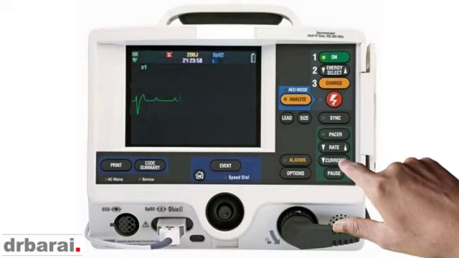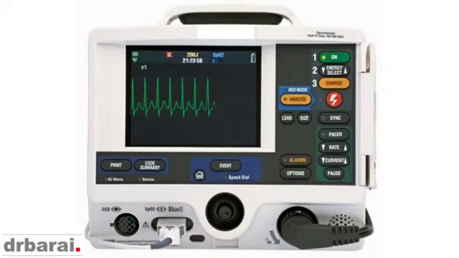Once there is a capture, I increase the current another 10 milliamps above the threshold of capture, and that is a temporizing measure of transcutaneous pacing. Obviously, these patients need to go to the ICU, CCU, or cath lab for a transvenous pacemaker or an AICD device insertion, depending on the local protocols and resources available. So this is a complete heart block. It must never be missed.